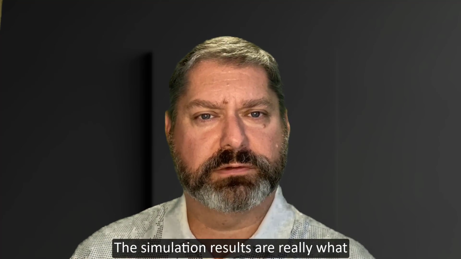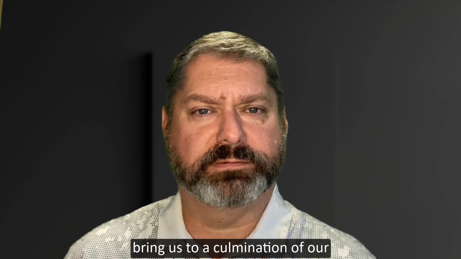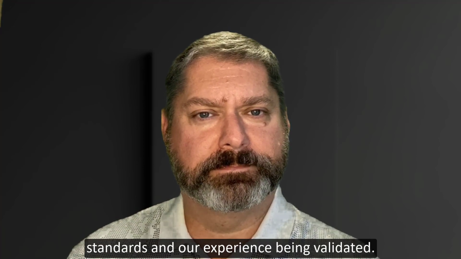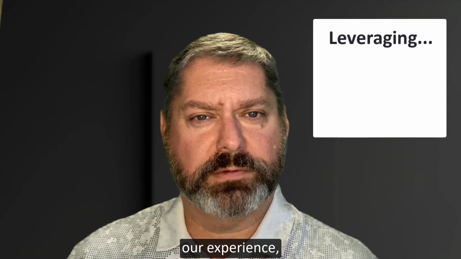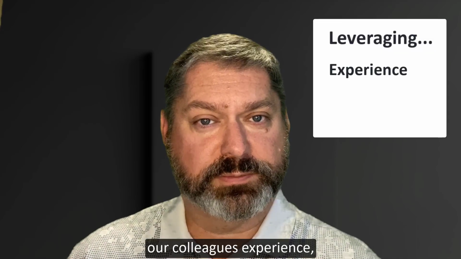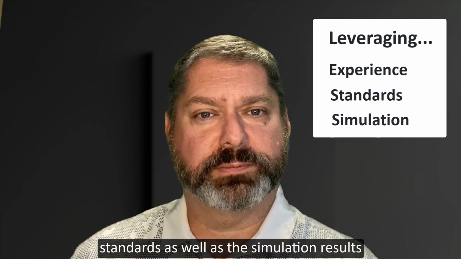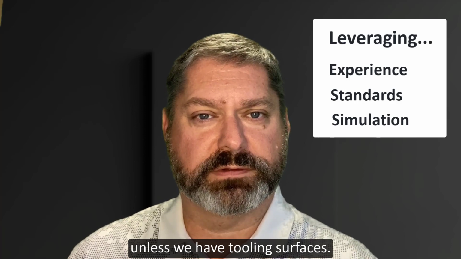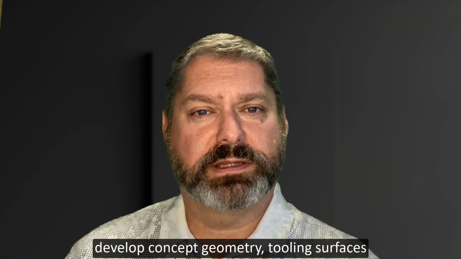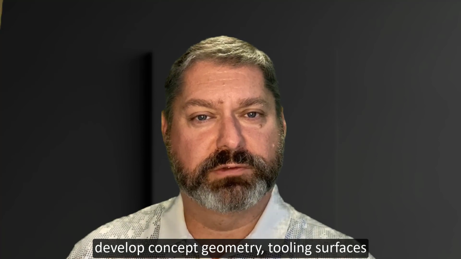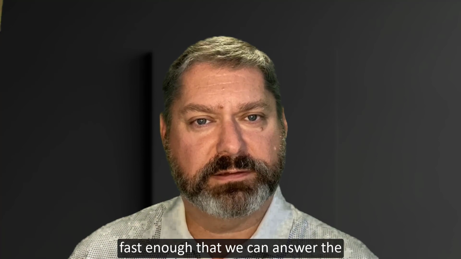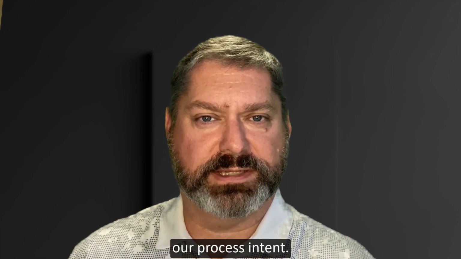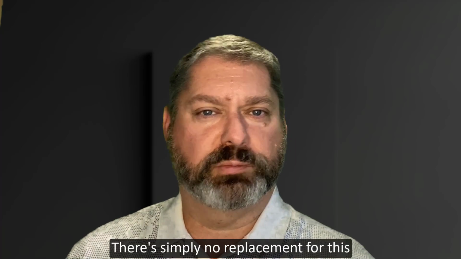The simulation results are really what bring us to a culmination of our standards and our experience being validated. So we really have to leverage our experience, our colleagues' experience, standards, as well as the simulation results. And we can't get simulation results unless we have tooling surfaces. So the simple fact is that we need to develop concept geometry, tooling surfaces, fast enough that we can answer the bigger picture, bigger decisions about our process intent. There's simply no replacement for this.